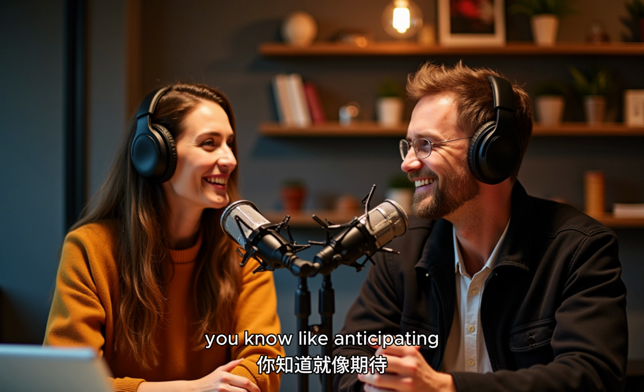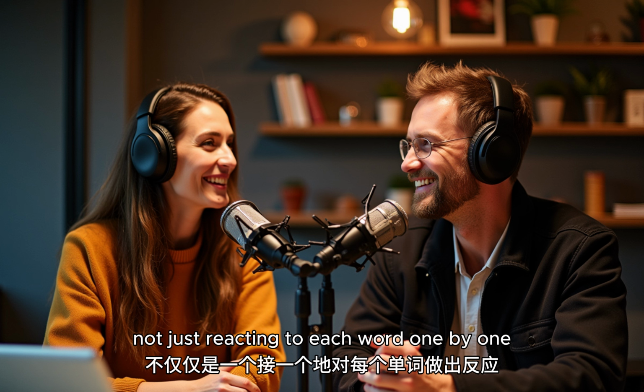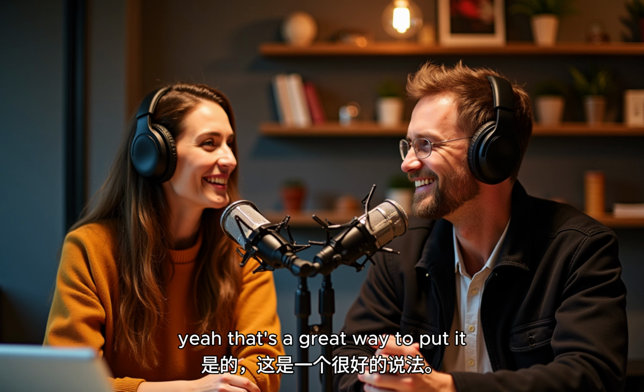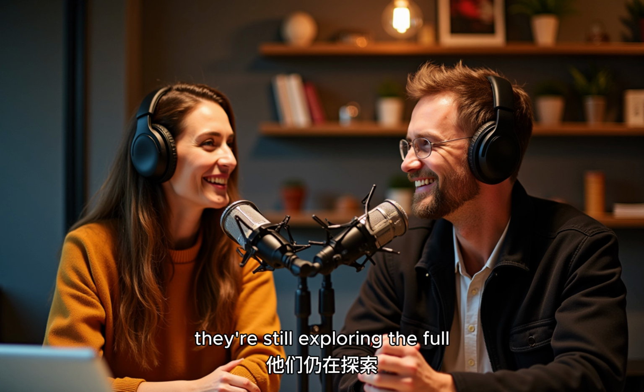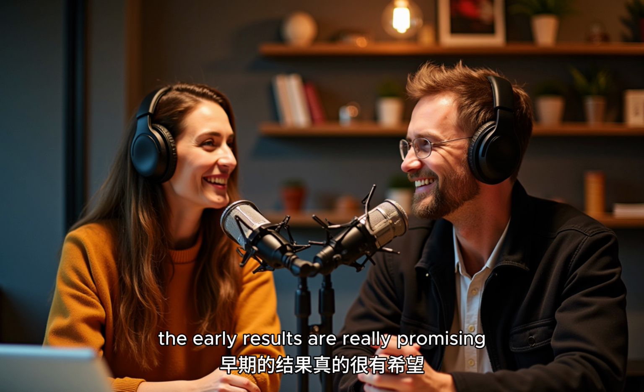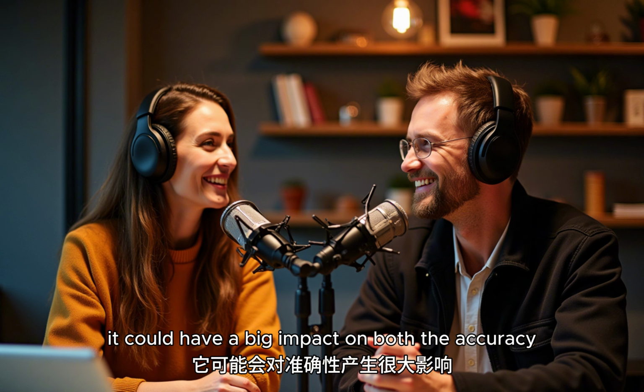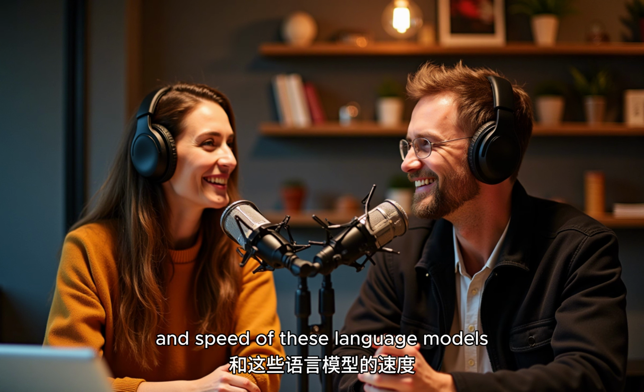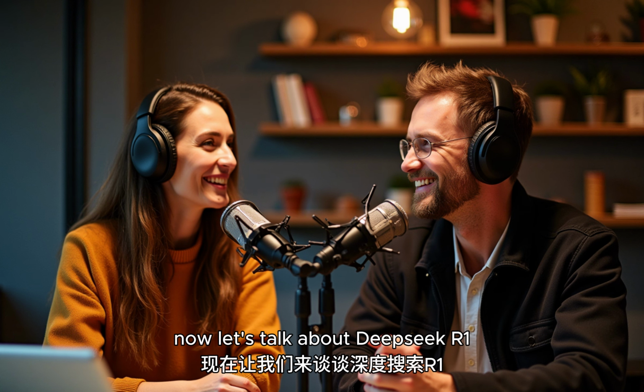Like anticipating, planning responses, not just reacting to each word one by one. Yeah, that's a great way to put it. They're still exploring the full potential of MTP, but the early results are really promising. It could have a big impact on both the accuracy and speed of these language models. Okay. Now let's talk about DeepSeek R1.